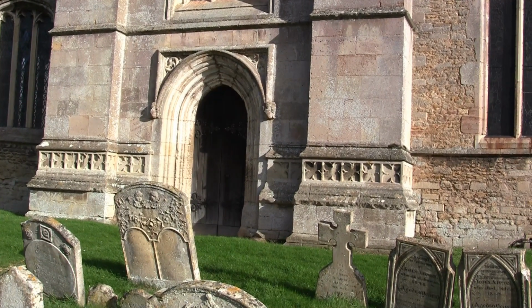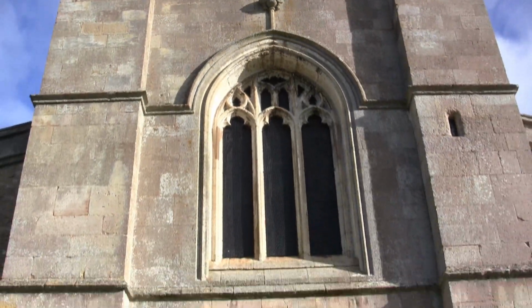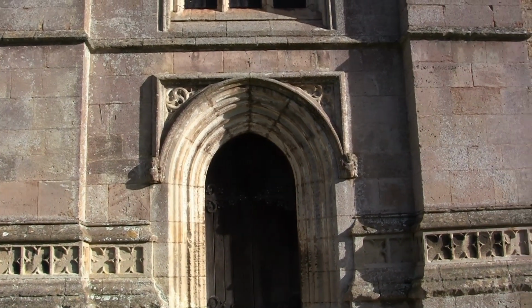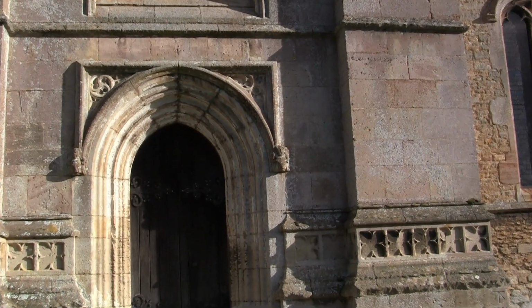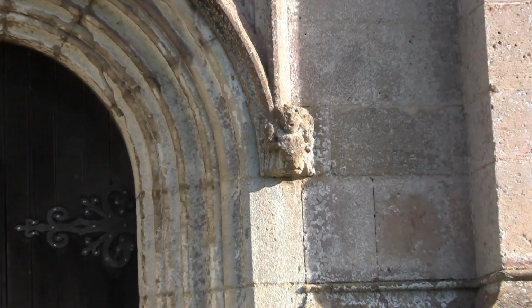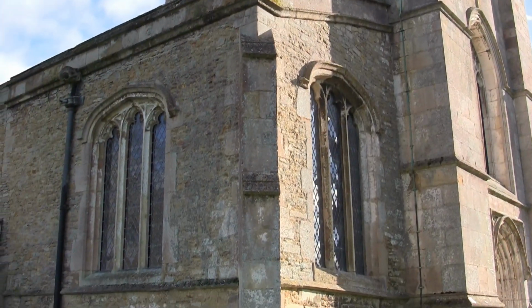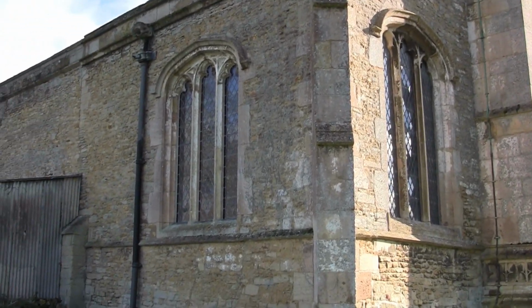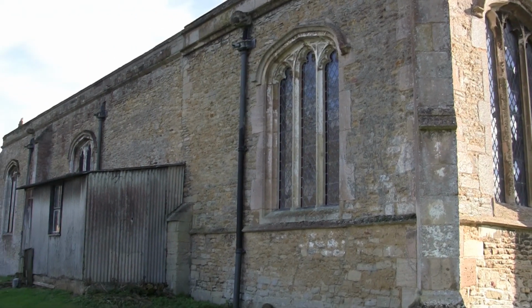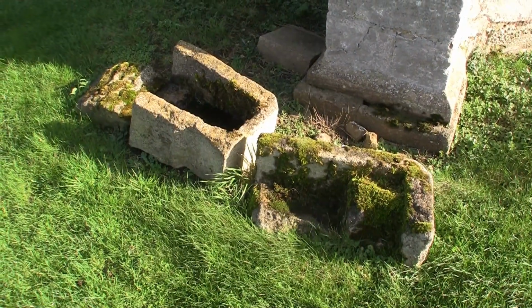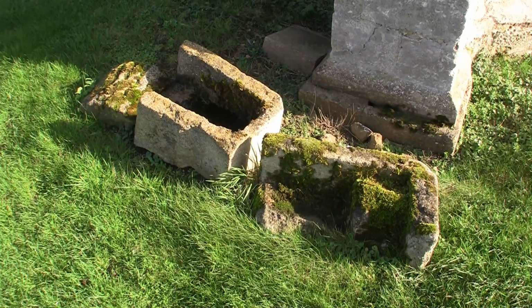This tower is built in ashlar, which was taken from the nearby quarry at Ketton. It can only be assumed that this west door in the tower was contemporary in its construction. Much of the rest of the building can be dated to the same date as the tower.